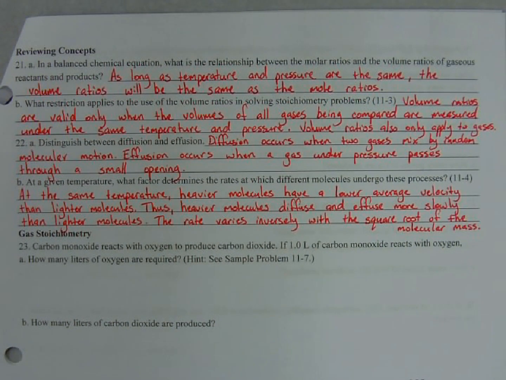Now, diffusion specifically involves at least two gases mixing by random molecular motion. So this kind of goes back to the assumptions of the KMT, right, and ideal gas behavior. But effusion, remember, it's different, even though they do have some related ideas. Effusion occurs when a gas under pressure passes through a tiny opening, a small opening. And so diffusion, there is no pressure. It's simple, random molecular motion driving the mixture of at least two gases. Where effusion, again, there is random molecular motion here, but the gas is under some sort of pressure.